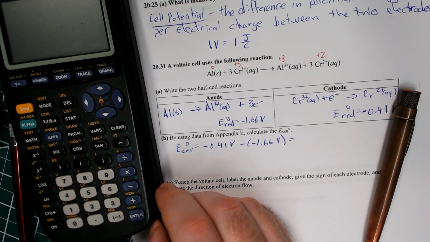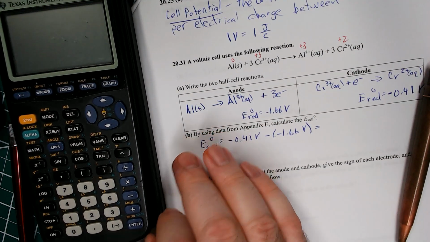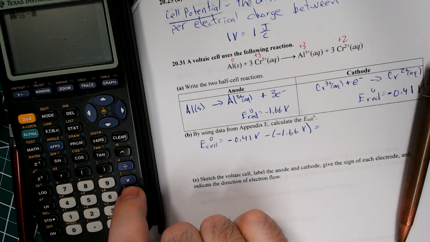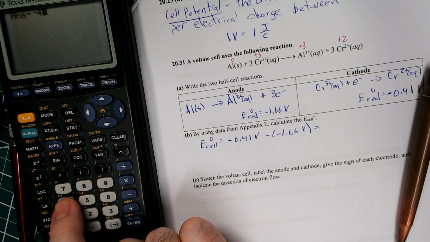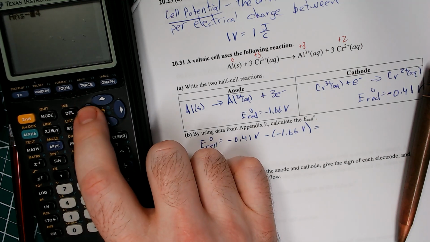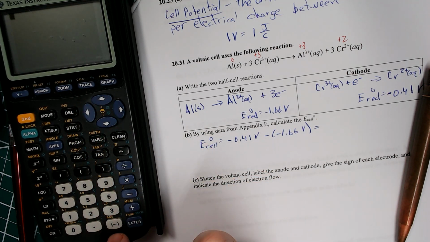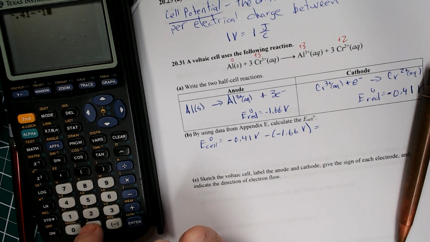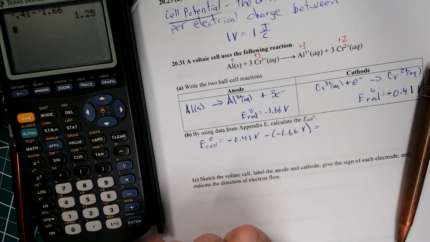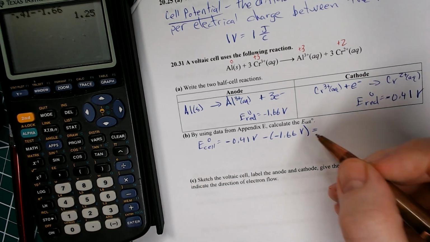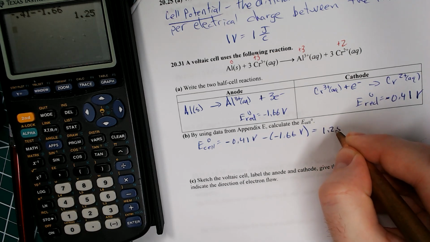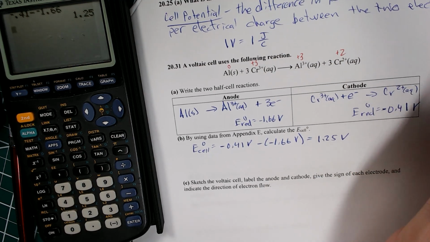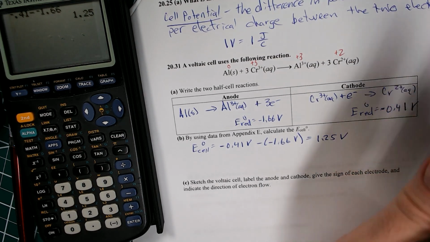So negative 0.41 minus negative 1.66, and that gives us 1.25. So 1.25 volts. And that is our potential.